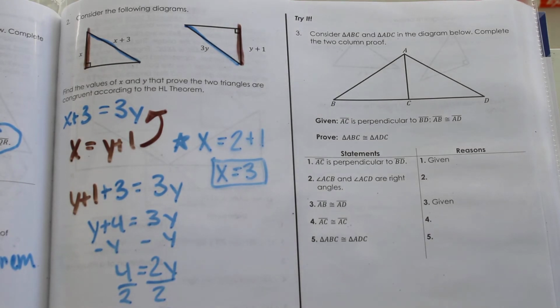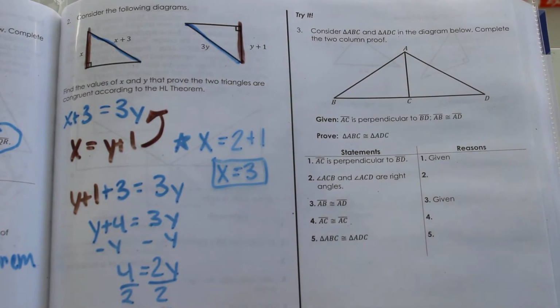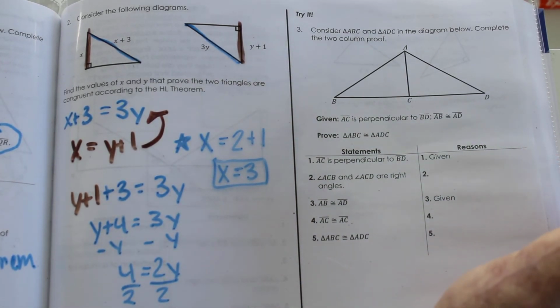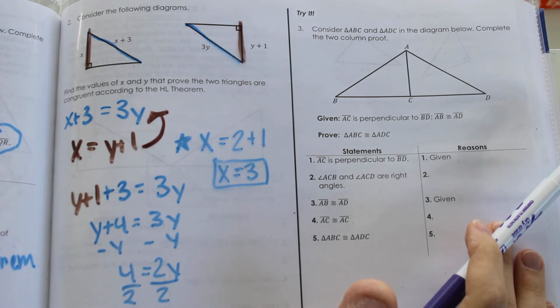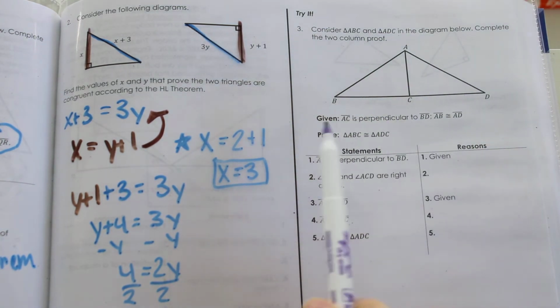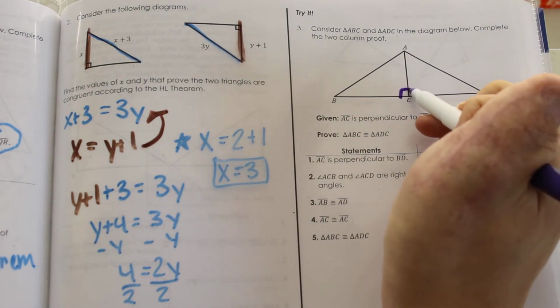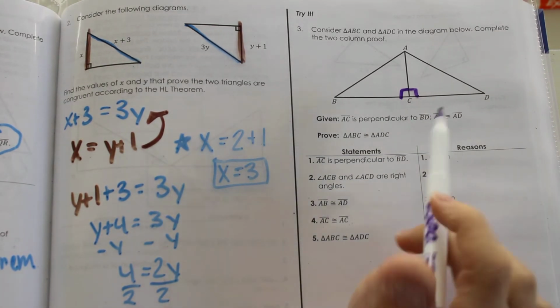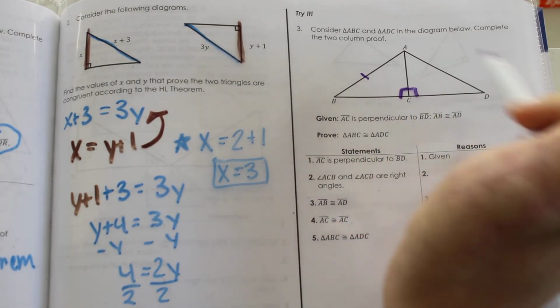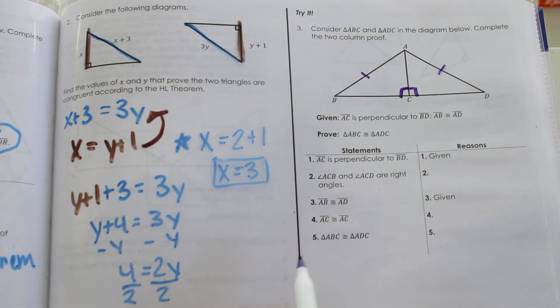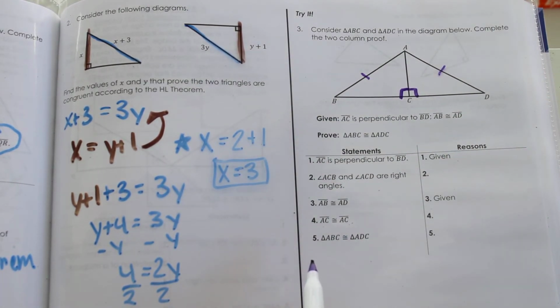Alright, now let's go over to the other side of that page and look at the try it proof. So it says consider triangle ABC and triangle ADC in the diagram below. Complete the 2-column proof. So we're given this diagram and it says given that AC is perpendicular to BD. So AC is perpendicular to BD. And AB is congruent to AD. So we'll go ahead and mark all of that information. Okay, we want to prove that triangle ABC is congruent to triangle ADC.